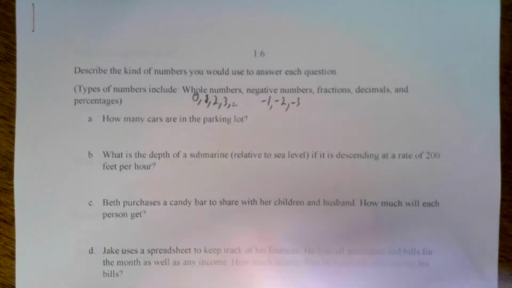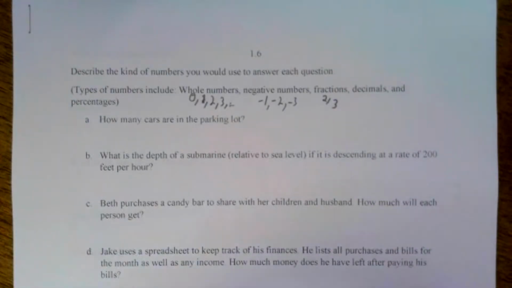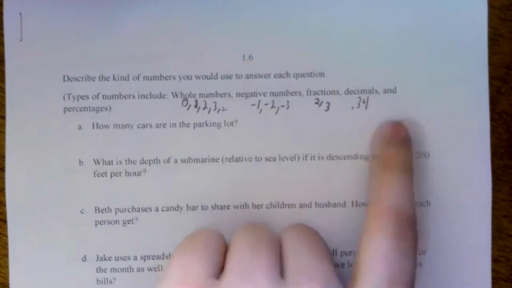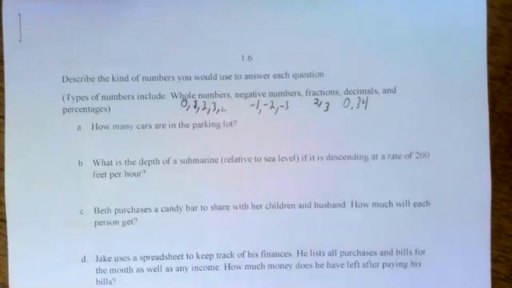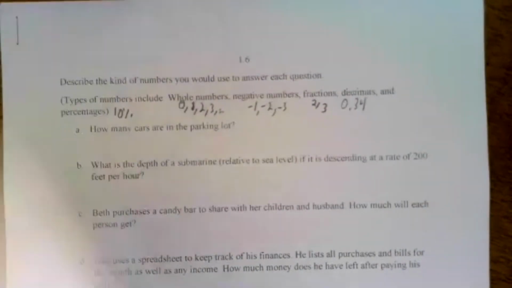Fractions, we've been dealing with those a lot, right? So that's just something like 2/3. Decimals, that's like 0.34. Just that decimal point makes it a decimal. And then finally percentages. Something like 10% would be a good example of a percentage.